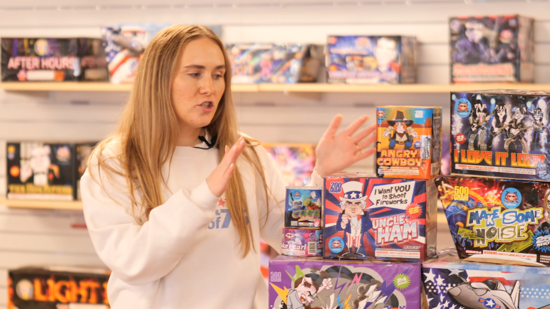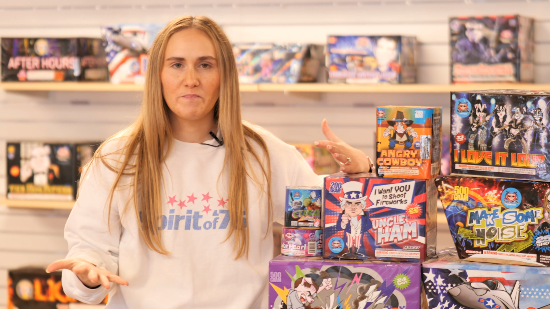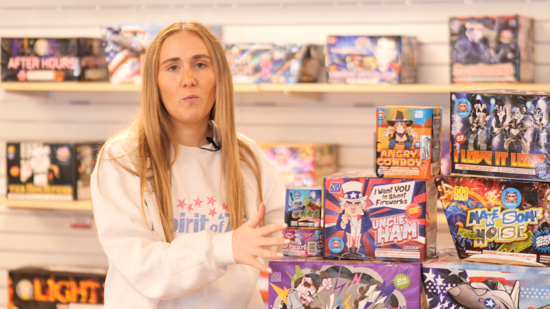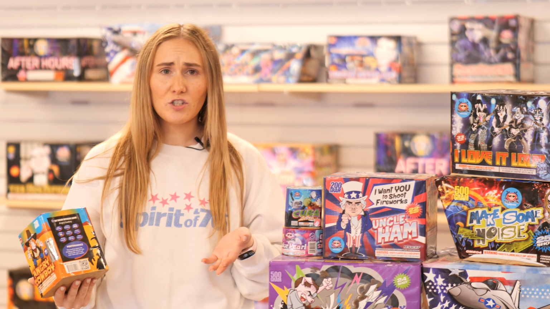Our next big section of tips here is to leverage your own product against your own product to sell your product. So what do I mean by that? What I mean is make sure that where you put your product and how you price it makes sense to its neighbor. So for example, Angry Cowboy is a 200 gram cake.